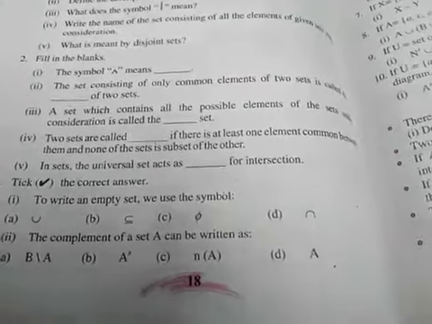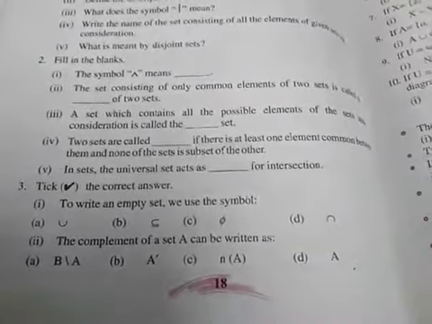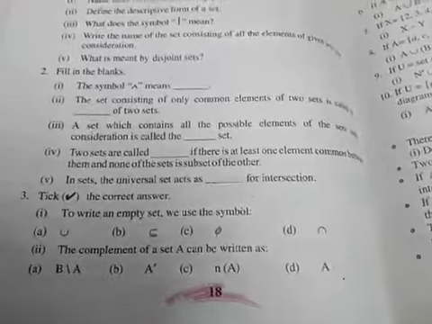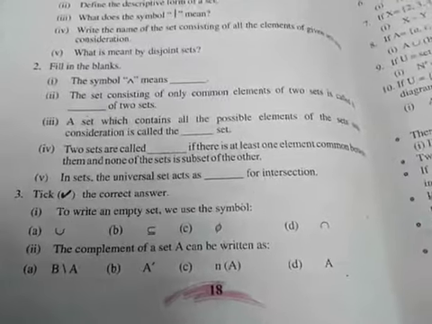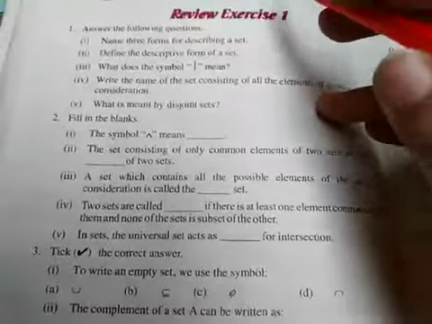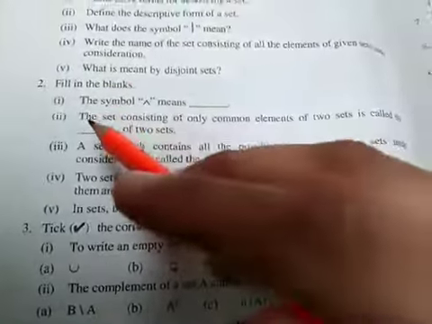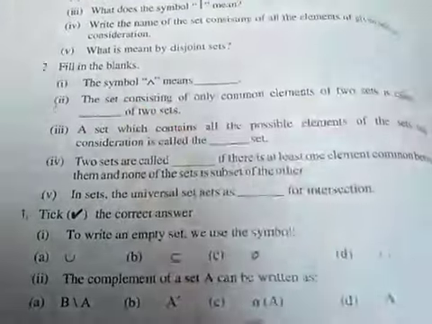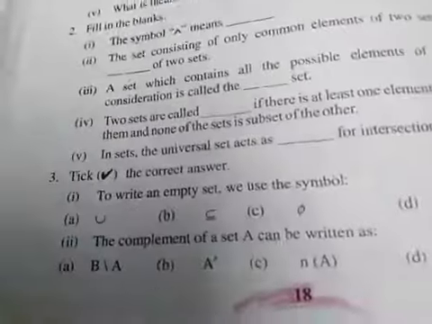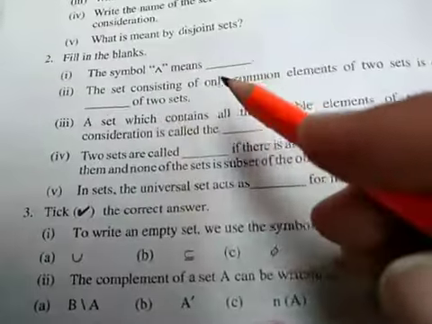Students, I have completed all the definitions related to chapter number 1 and 2, and today we will start and revise our objective work from these chapters. So, firstly, I have opened chapter number 1 review exercise, and I am starting question number 2, fill in the blanks. As we have discussed all the signs in the definitions, let's fill in the blanks according to the content.